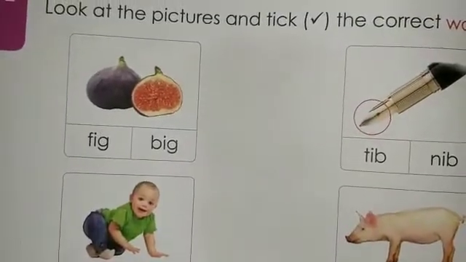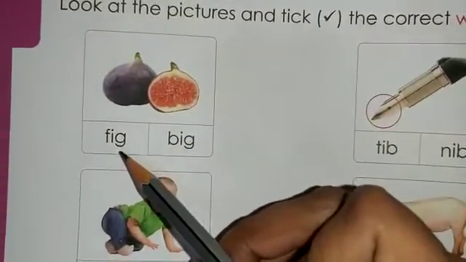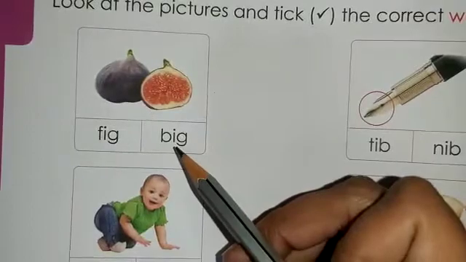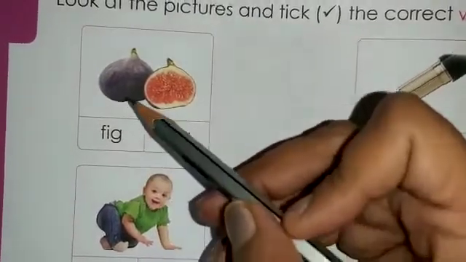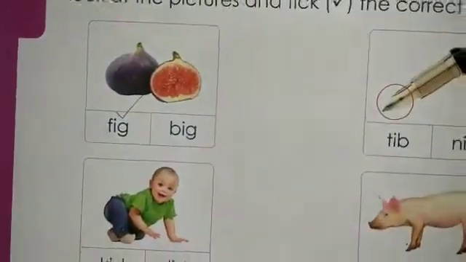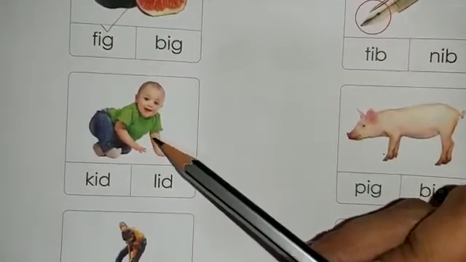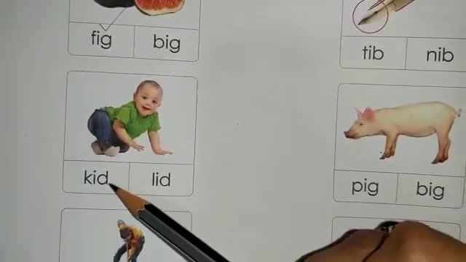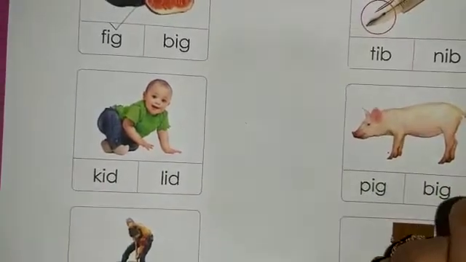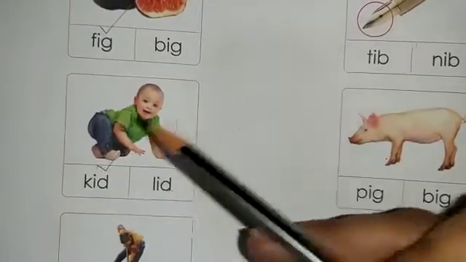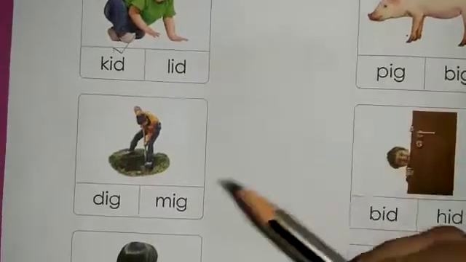Yes, this is a fig. Now there are 2 words given, fig and big. What is the right option? Fig. So we are going to tick on fig. Come on to the next picture. What do you see over here? This is a kid and you have been given 2 words, kid and lid. So what are you going to tick? Kid.